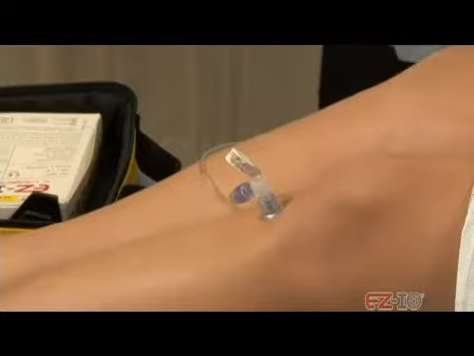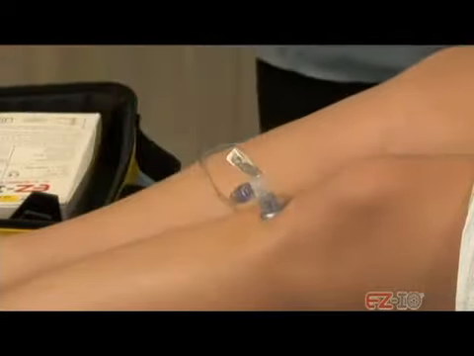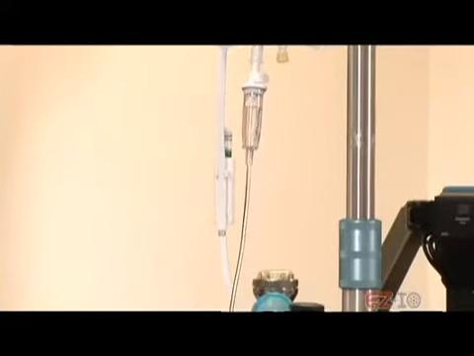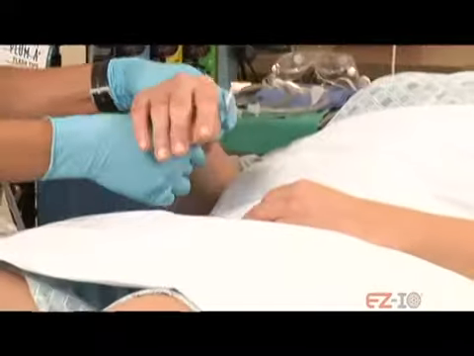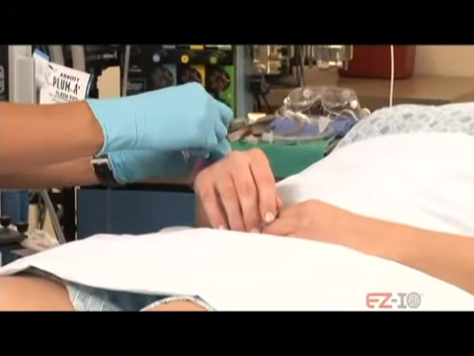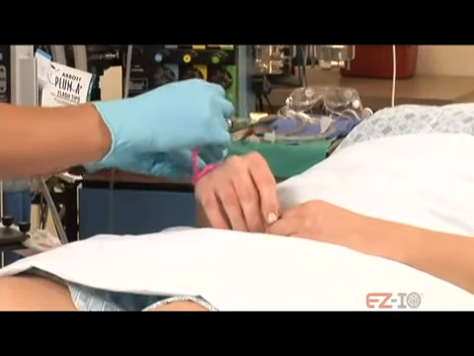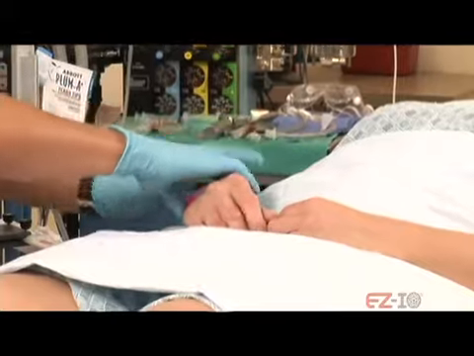All right, I'm just going to check that and make sure I don't have any fluid leaking around it. Great. Now the last thing is just to put the wristband on. This just lets everyone else in the hospital know that you've got an IO in place. All right, there you go. You did great.